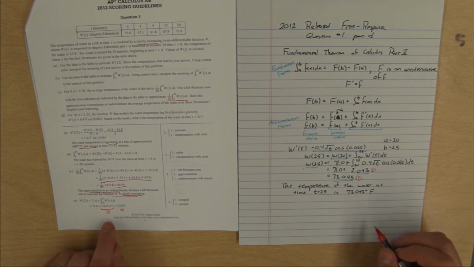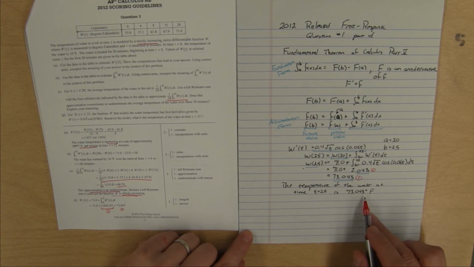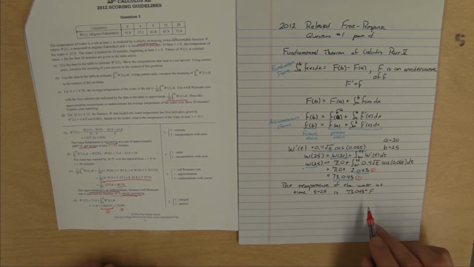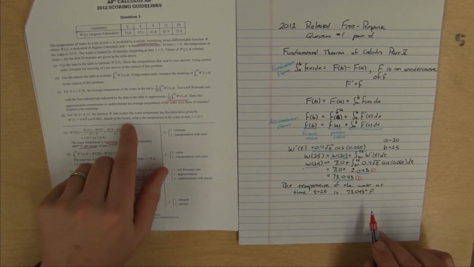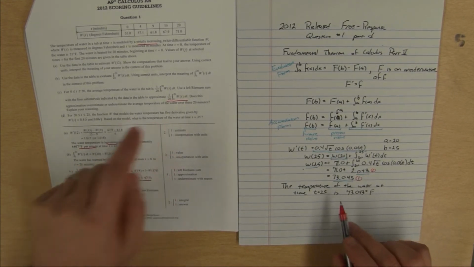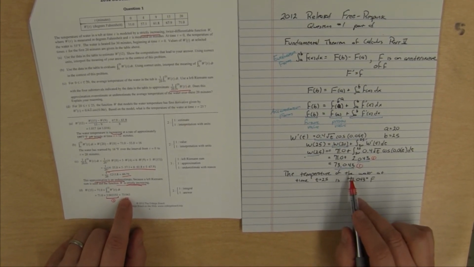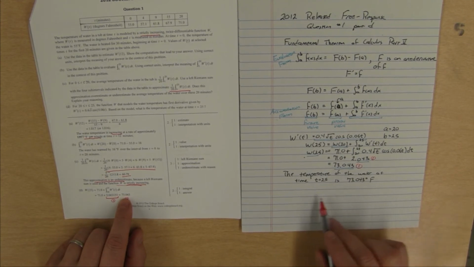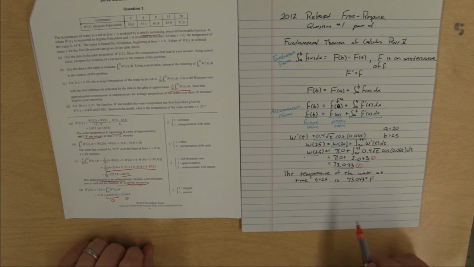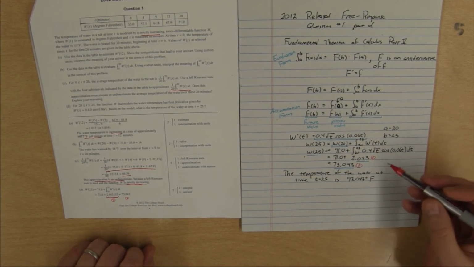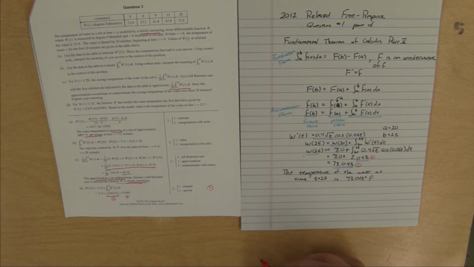Notice they did not even write a sentence. I wrote a sentence at the end: the temperature of the water at time t equals 25 is 73.043 degrees Fahrenheit. Just because you can't go wrong writing a sentence, because they often want one. But all they asked is, what is the temperature? We could have apparently, by their scoring sheet, just said 73.043. They didn't even ask for units. But it's generally good practice to write out the units and the final value. So let's see. We got 2 points for this one, so that's a 2 for part D.